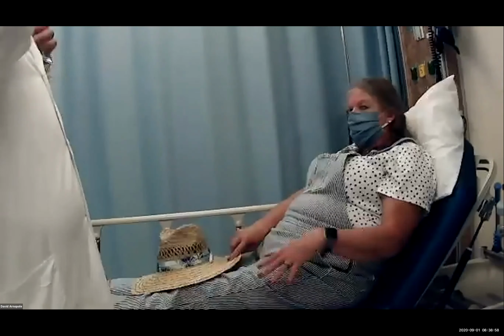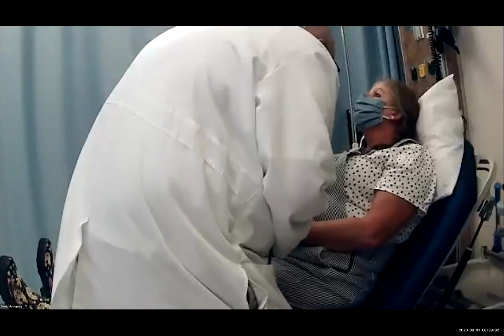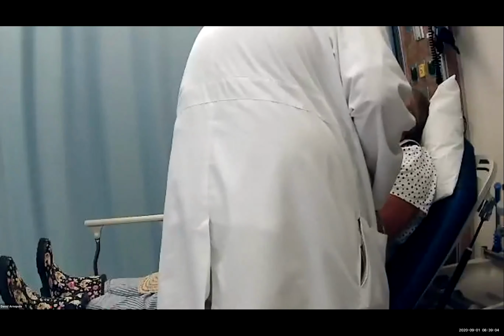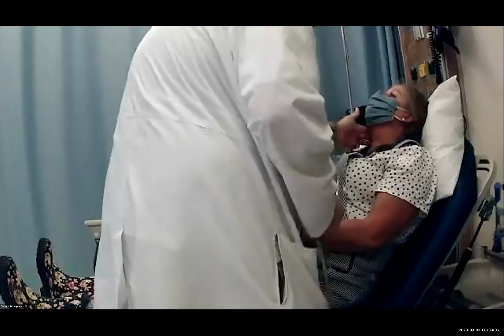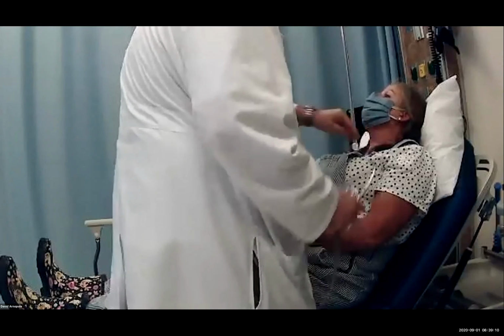Move it. Okay. I'm going to start at your neck now, okay? Taking a look. Put my hand on one side. I'm being very careful, which I'll explain to you all when we get to that point, but I'm only doing one side of the neck at a time.